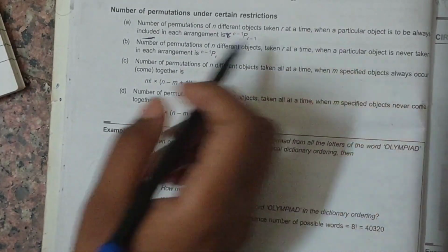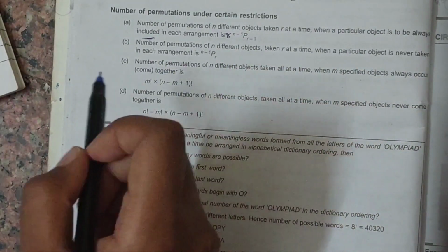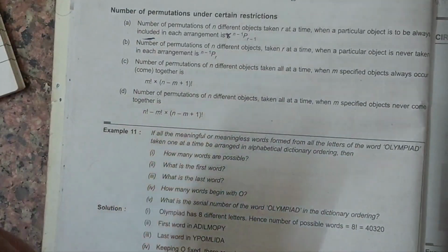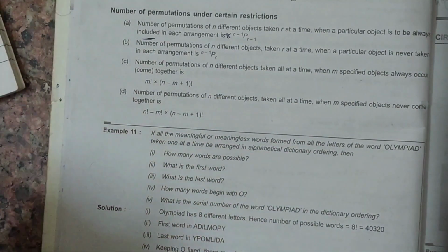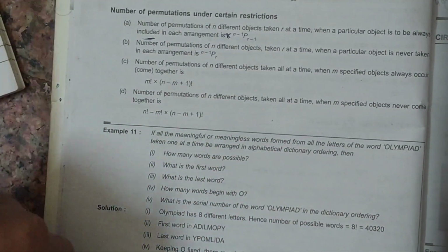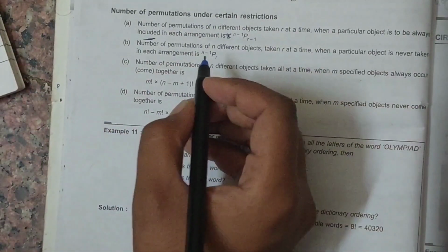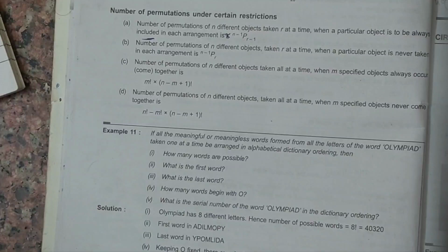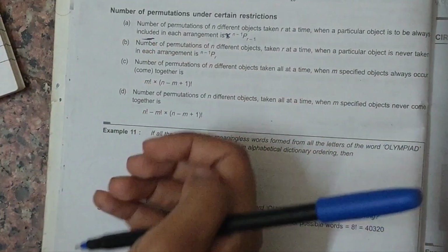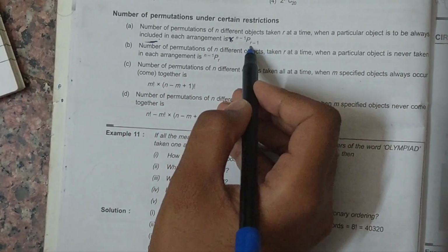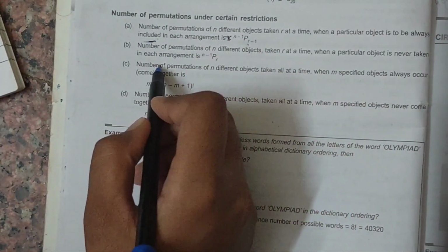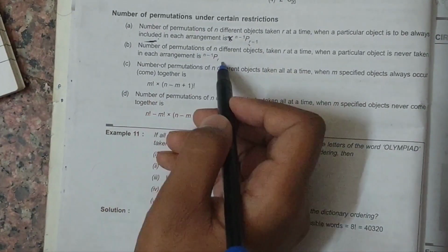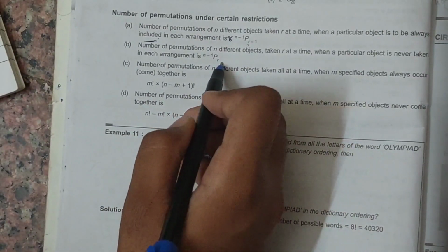The number of arrangements of n different objects taken r at a time in which a particular object is never taken in each arrangement, then it becomes n minus 1 P r. It's very simple, right? Because it's the opposite. When it's included, then it's r into n minus 1 P r minus 1. When it's excluded, then it is just n minus 1 P r, there is no r multiplier.